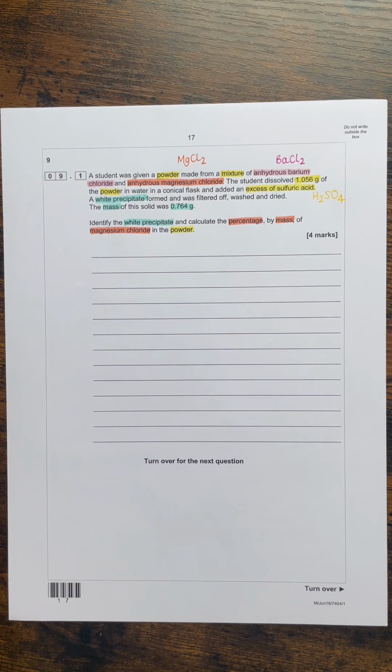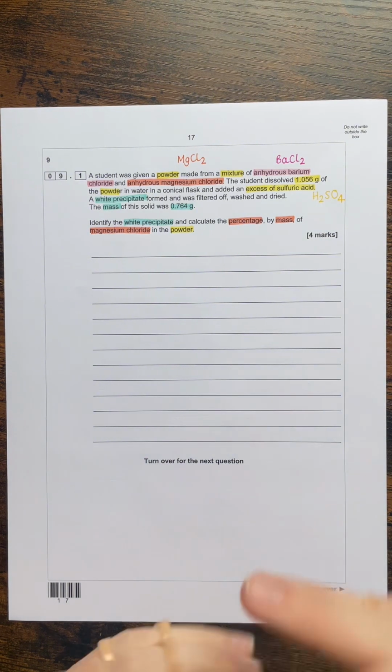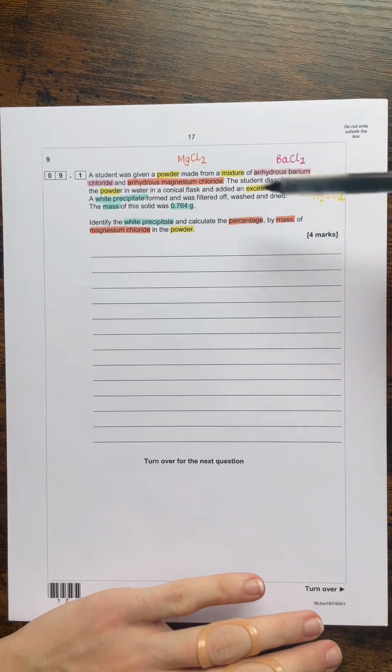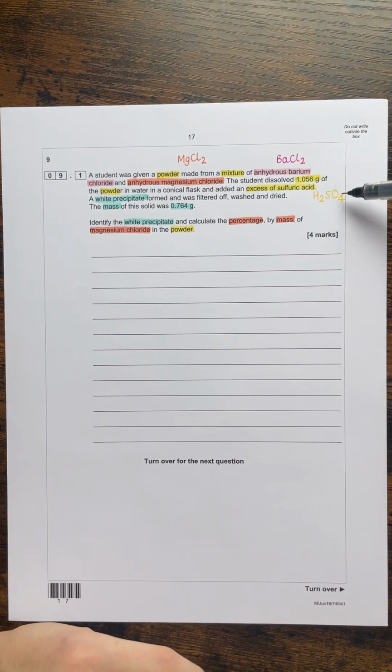So when magnesium chloride and barium chloride react with sulfuric acid, we're going to make magnesium sulfate and we're going to make barium sulfate. So those are our two options here for the products of that reaction. HCl will then be the other product. So what we are thinking about is the solubility of magnesium sulfate compared to barium sulfate.